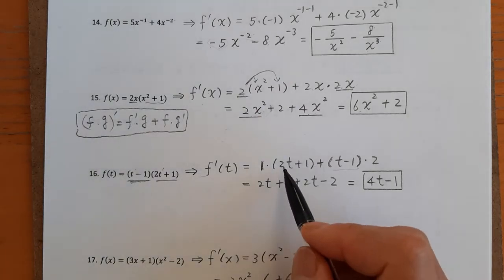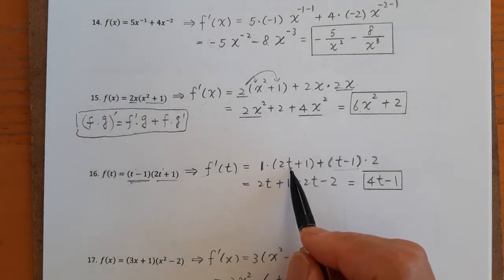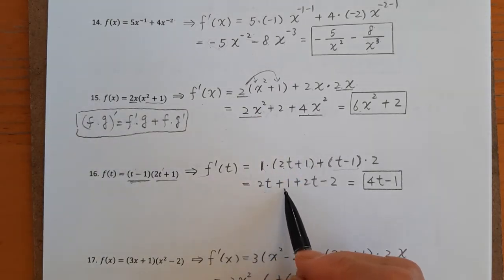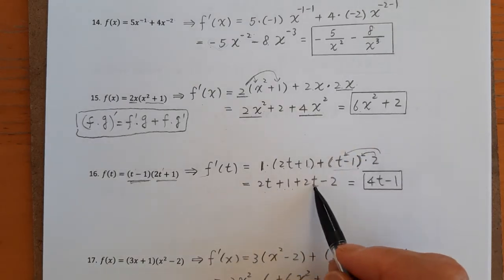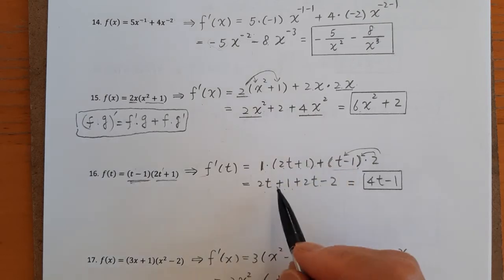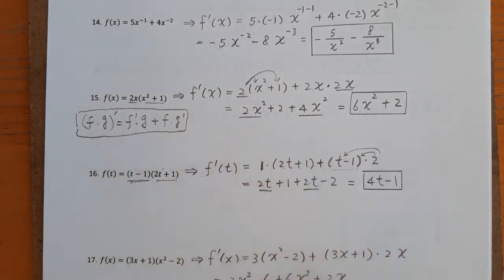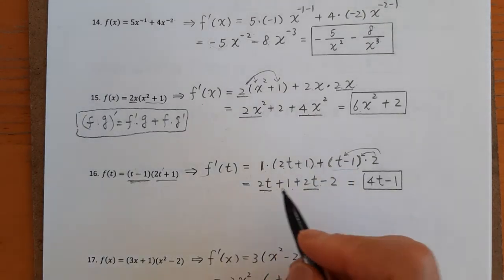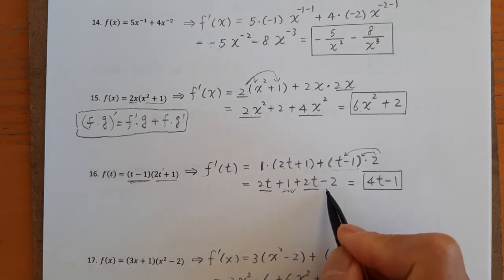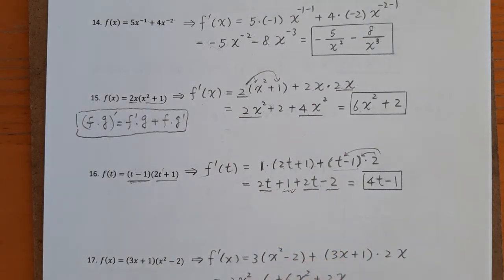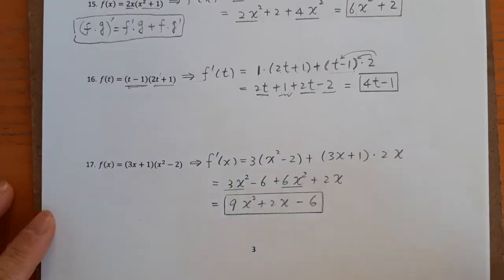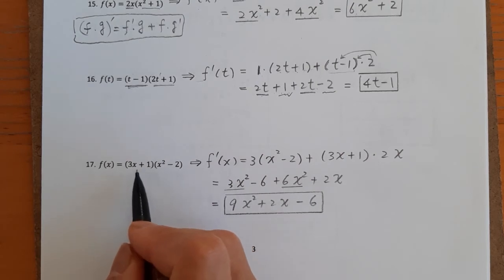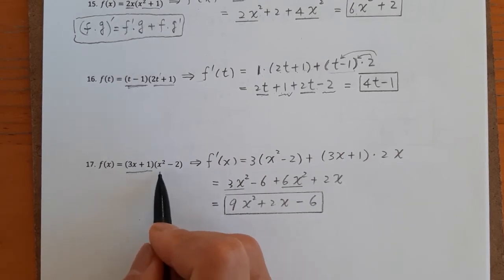And then remove the parentheses. 2t plus 1 times 1 is still 2t plus 1. And this 2 distribute in, and get 2t minus 2. Combine like terms. 2t add 2t, it's 4t. And 1 add 1 minus 2, and get minus 1. So it's 4t minus 1. And next one, it's also a product rule because it's two functions tied together.